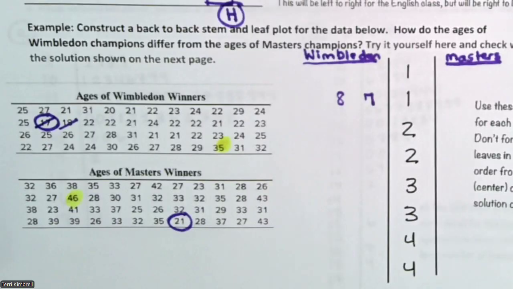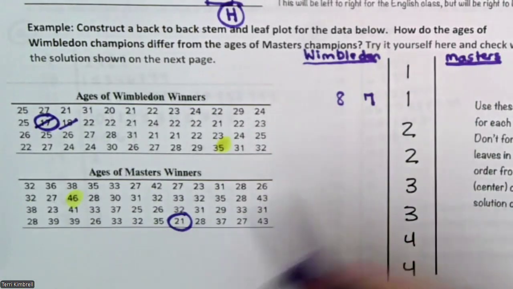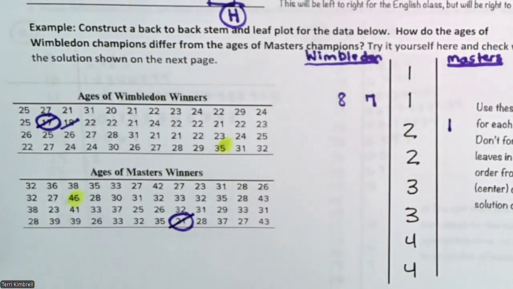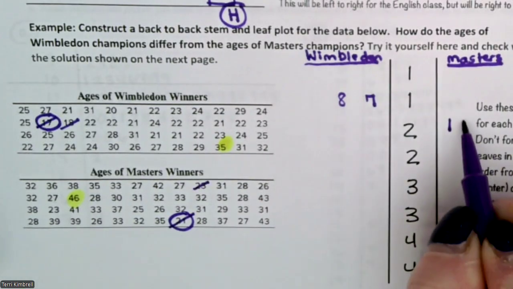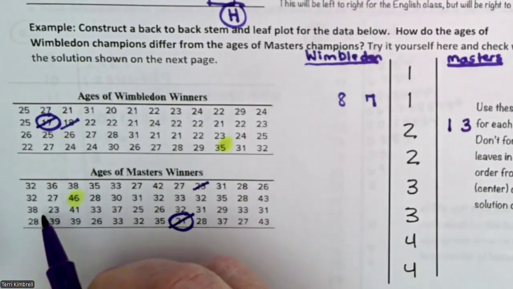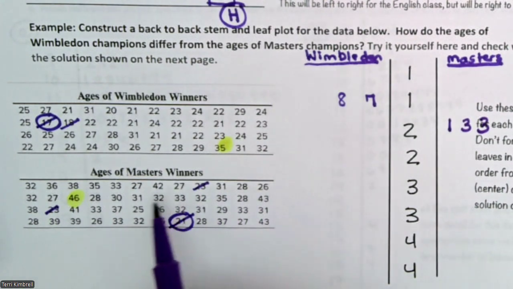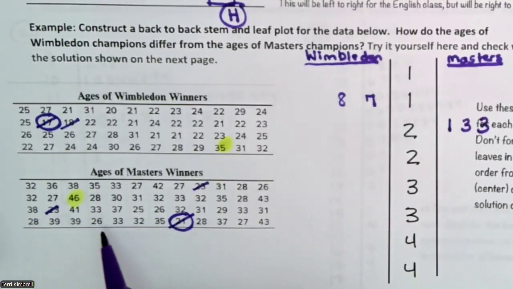Okay. So let's look at the 20s. I think we had a 21 right here for the Masters. So I'm going to put a 1. Then 23. I got a 23 here and another 23. And then you start getting up to the 25s. Let's see if there's a 25.